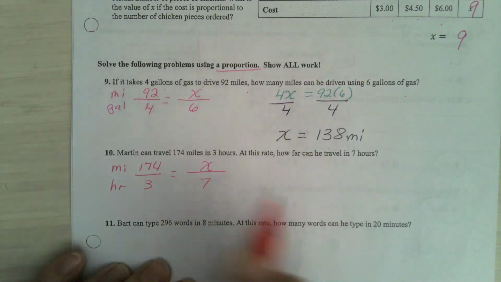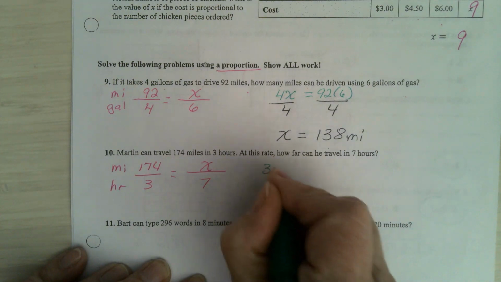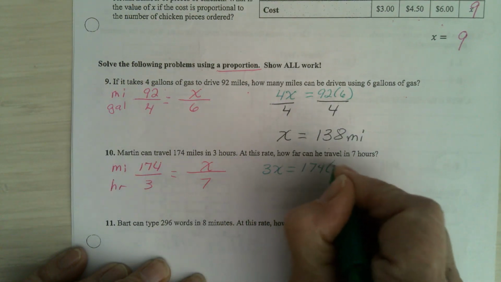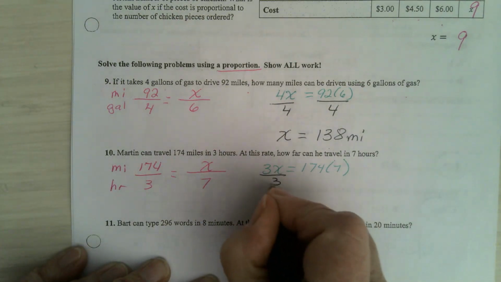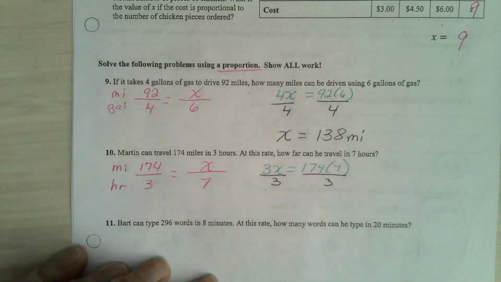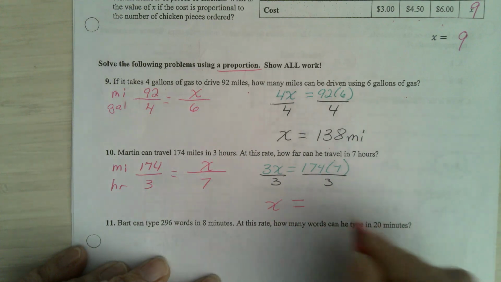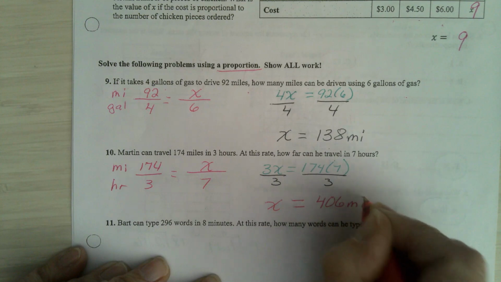X is on top. So I'm going to do my cross products. 3 times x equals 174 times 7. Then I'm going to divide both sides by 3 and end up with the answer x equals 406 miles. Does everyone agree?